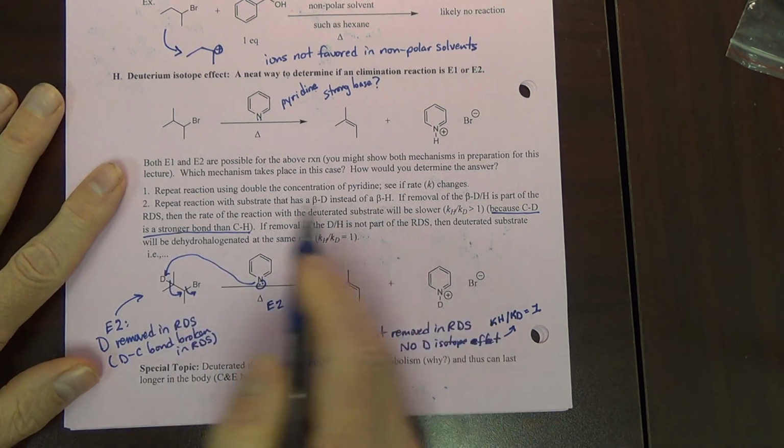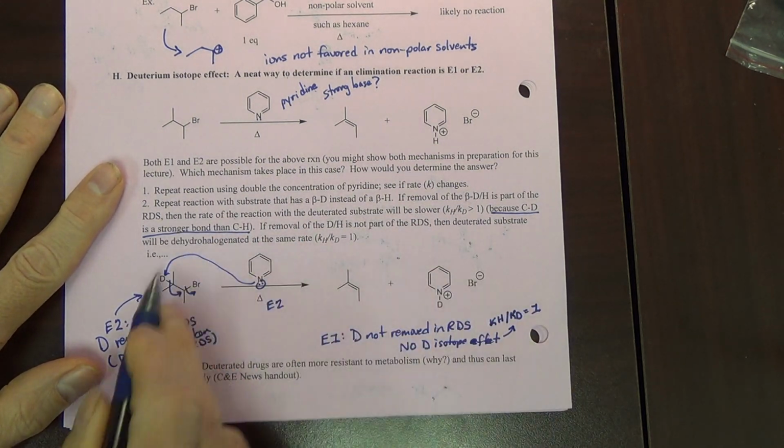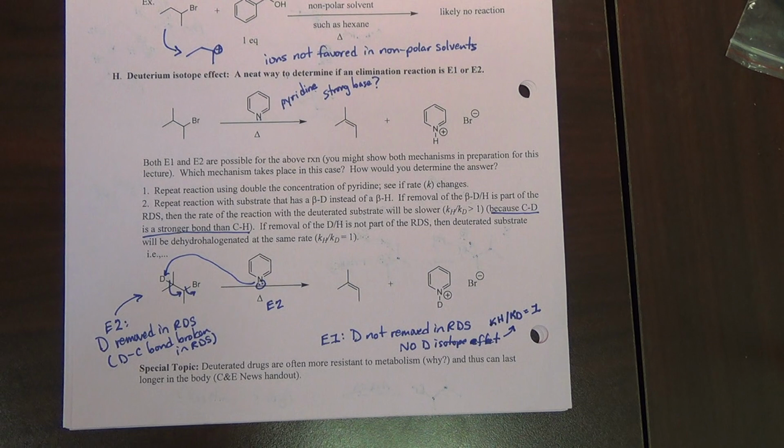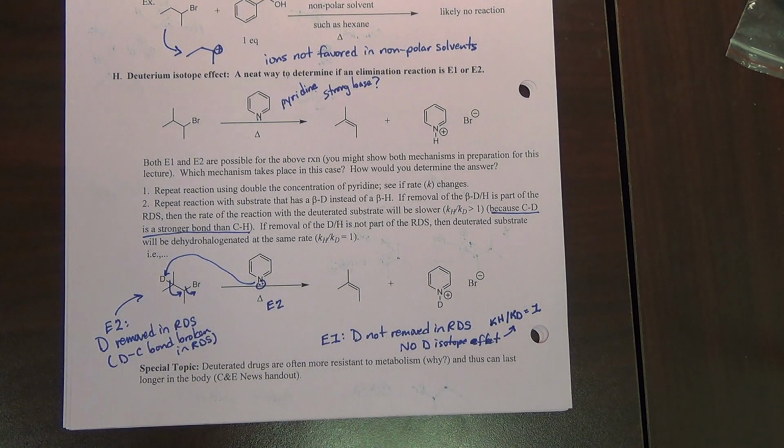There are several things going on, and I took us kind of around there. You can straighten all that out. Basically, is the C–D bond broken in the rate determining step or not? Those are your two mechanisms. If it's broken in the rate determining step, that reaction rate is going to be slower because the C–D bond is stronger than a C–H bond.